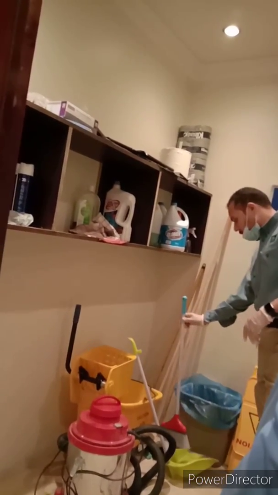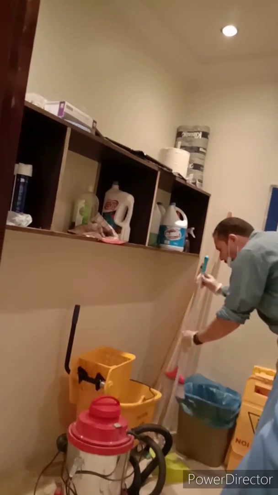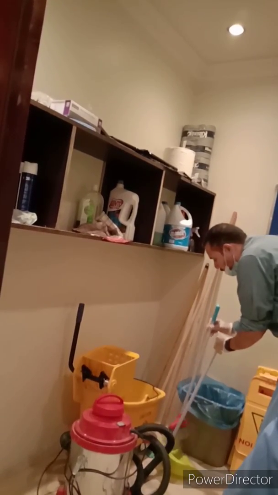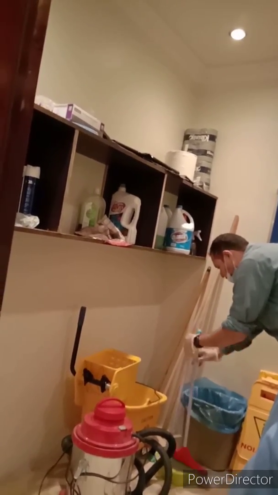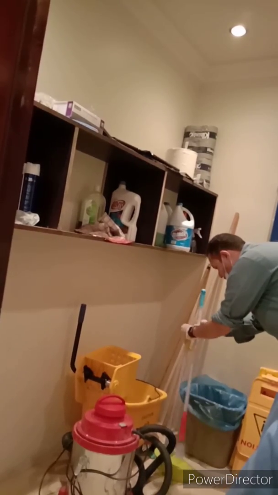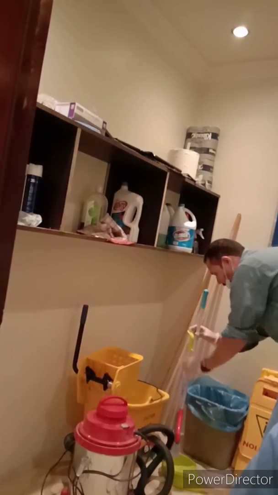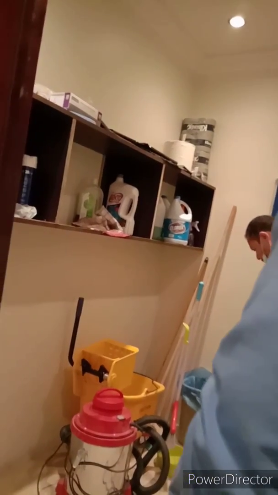I forgot to mention that whenever you are cleaning, use this caution sign, especially when you are using chemicals. You don't know if this guy has asthma or something. So put a notice that I'm cleaning here. You should know.